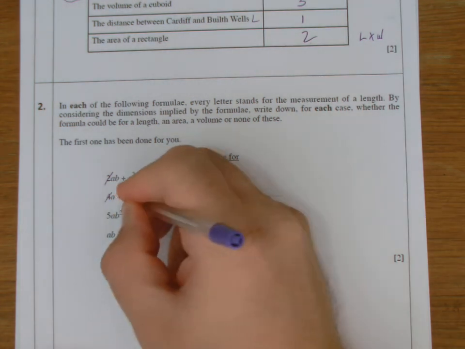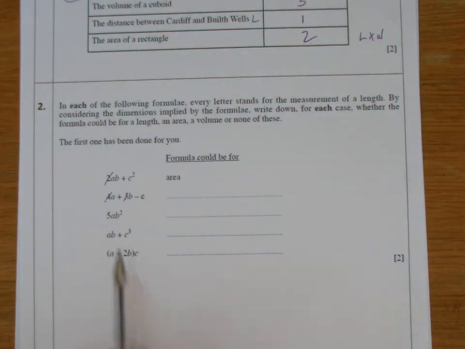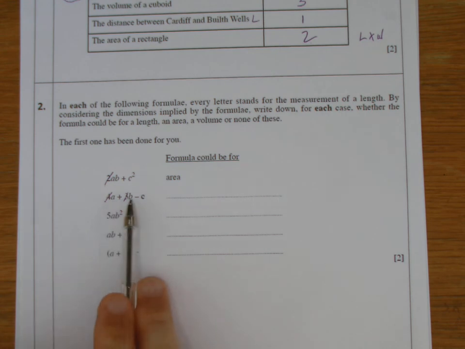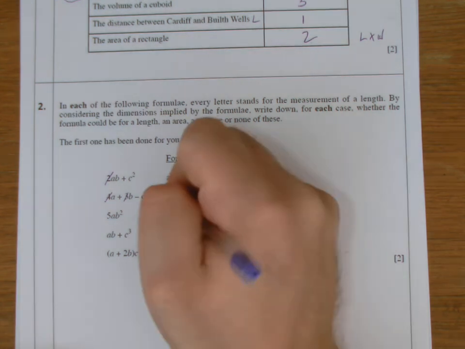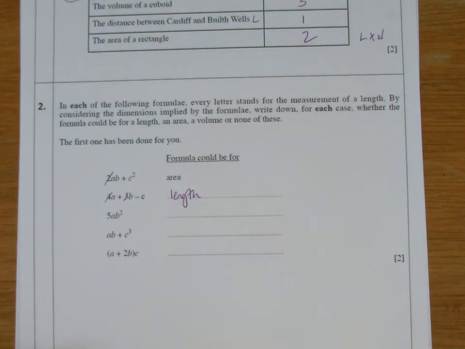So as I said, ignore the numbers. Don't worry about it. You've got a length here, and we're adding it to b, which is just another length, and then we're taking away a length. At the end of the day, we're going to end up with a length, aren't we? Because we're doing a length plus a length, which is much bigger, and then you've taken away another length. So we still end up with a length. That's what that formula could represent there.